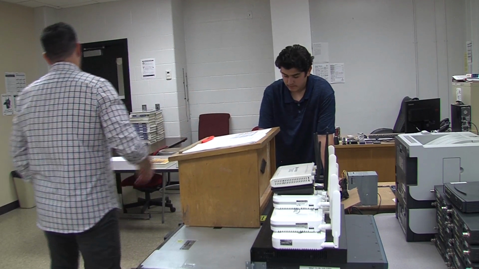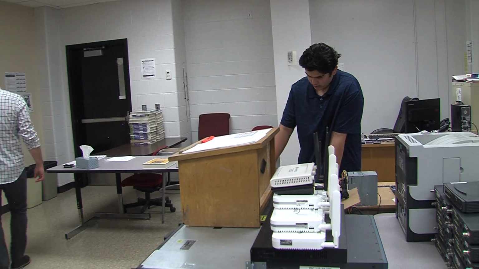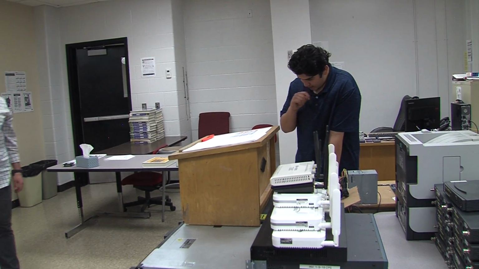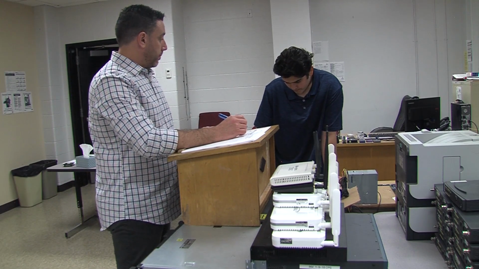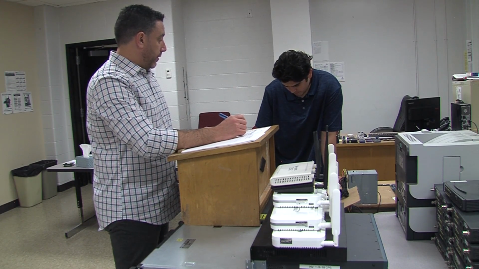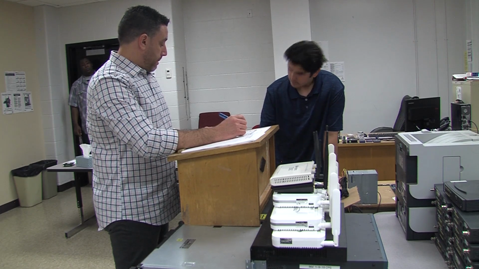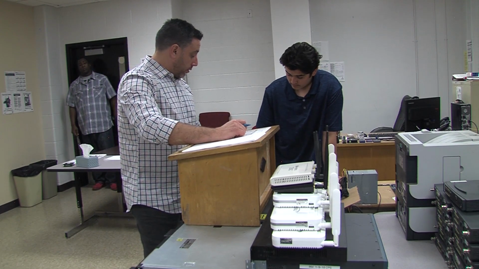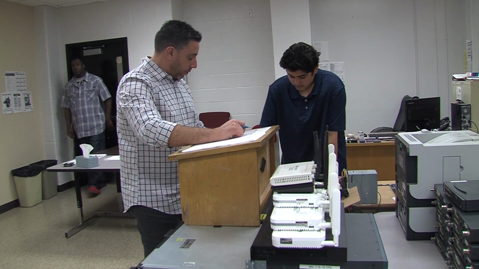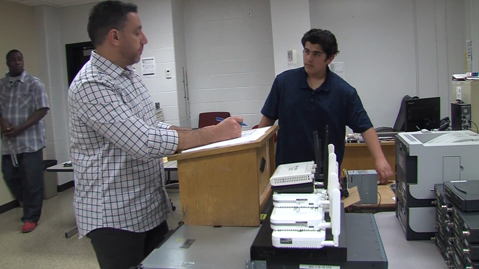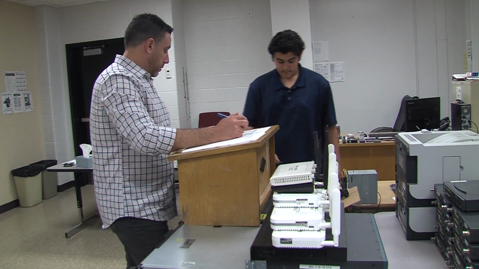Memory or RAM. Where's RAM on the table? Looking for a stick of RAM. That is where it gets installed. Good. Now, where's the actual physical piece that goes in here? Where's that on the table? Good. Excellent.